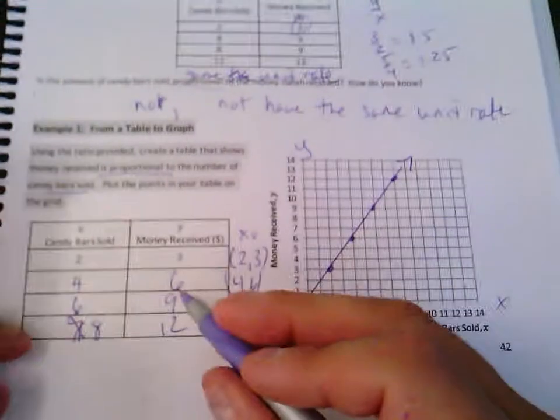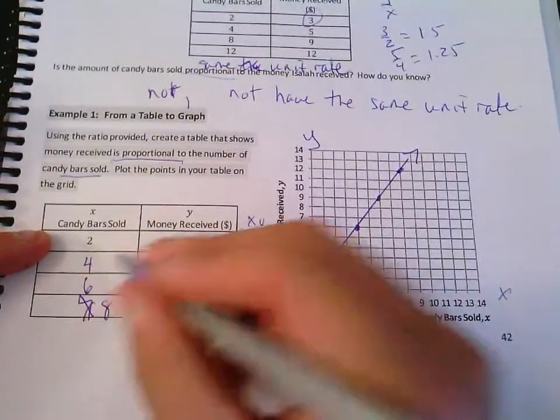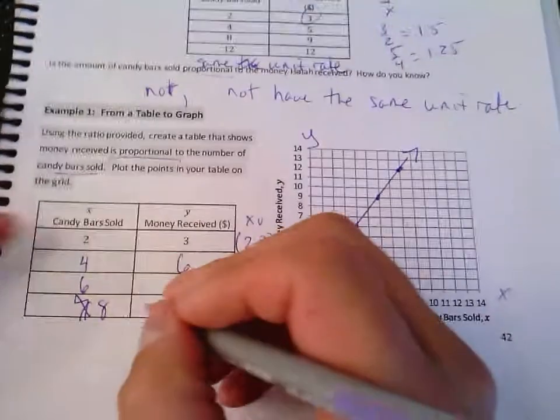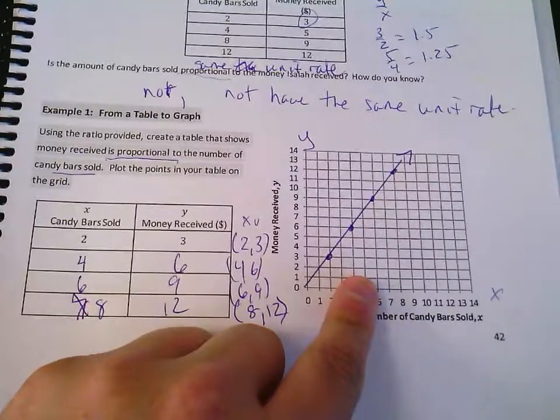And this is a proportional relationship because 3 divided by 2 equals 1.5. 6 divided by 4 is 1.5. 9 divided by 6, 12 divided by 8. So we know that they have the same unit rate. And let's look at the graph. Right? So that brings us to the next page.